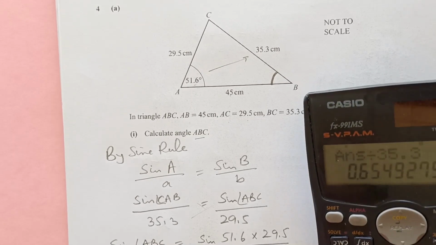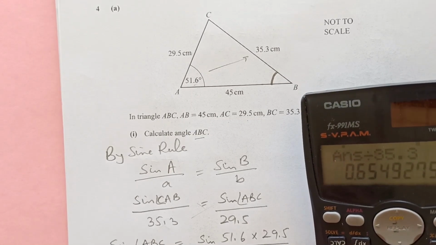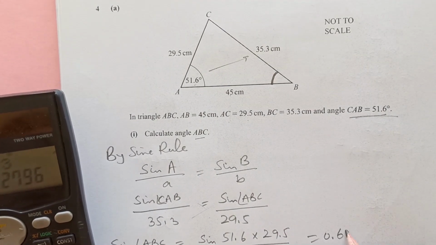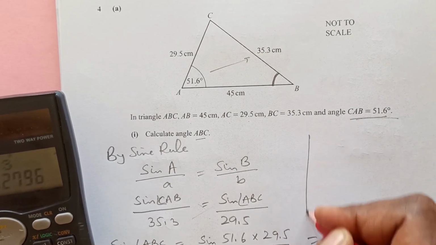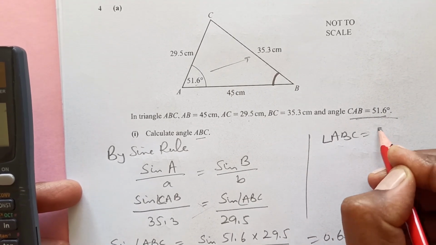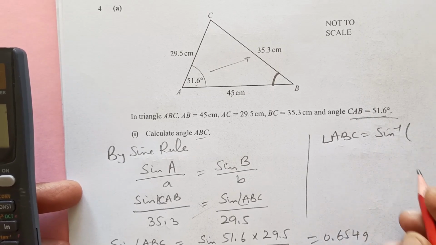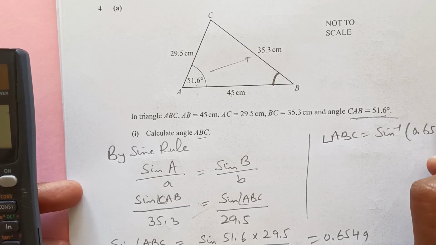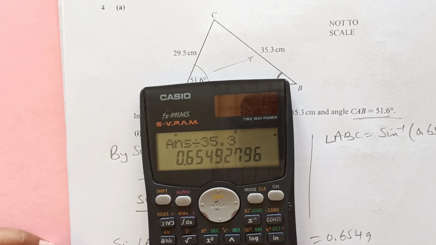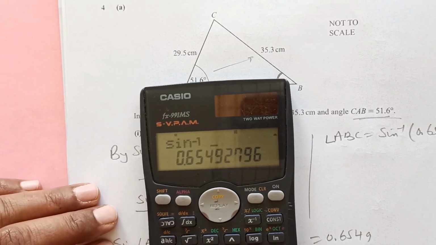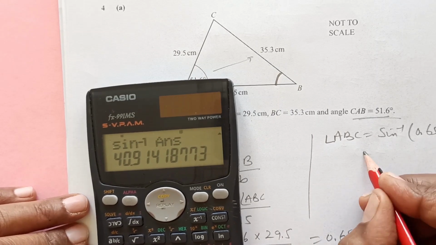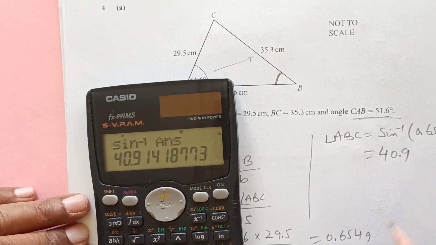So this is 0.6549, right? Now we are looking for angle ABC. Angle ABC is going to be sine inverse of 0.6549, which is 40.9. So 40.9 is the answer.